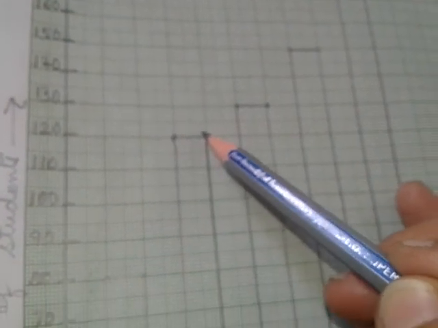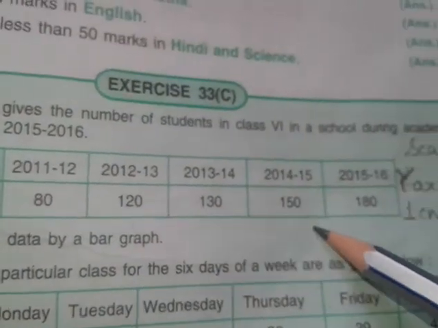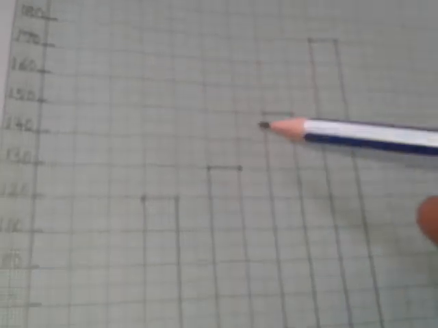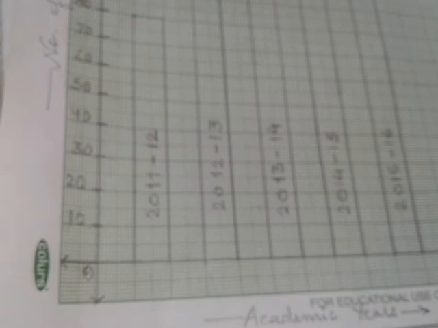Why I draw the dots is just so as not to get confused. So just make a bar. Similarly 130, 150, 180. I have drawn here, you can see 150, 130 and 180. So this way you have to draw bars here and write the years. I had no space here, so I have not written. You can write here also, according to your convenience. So this way question number 1 I have explained. Similarly you have to solve other questions also.